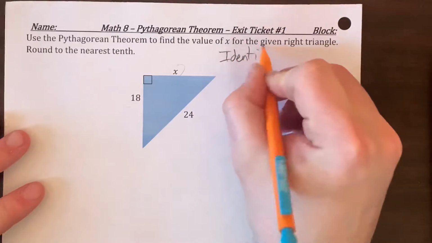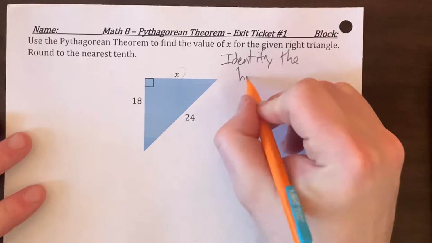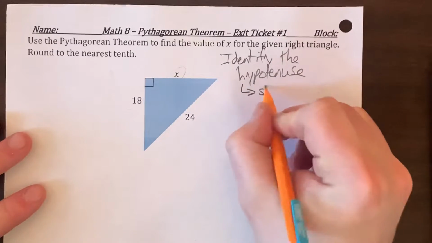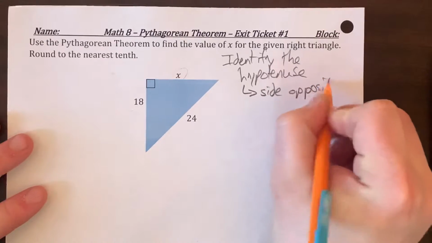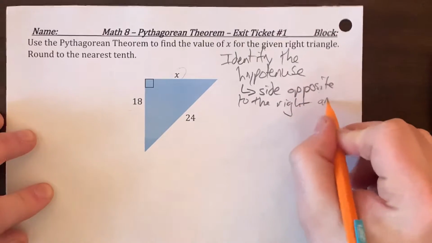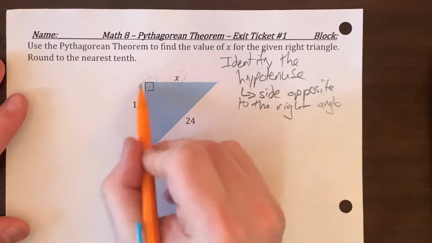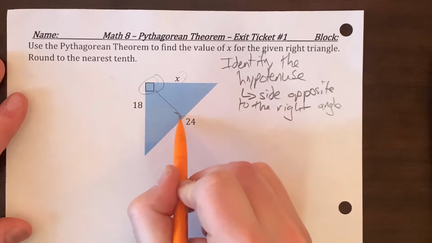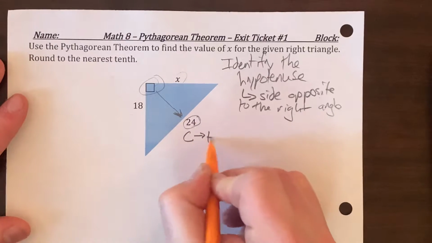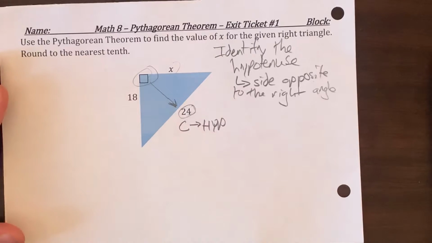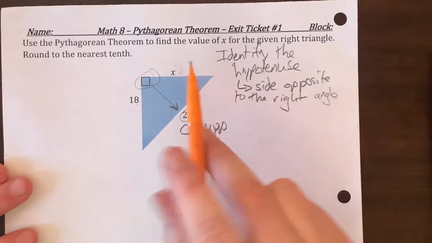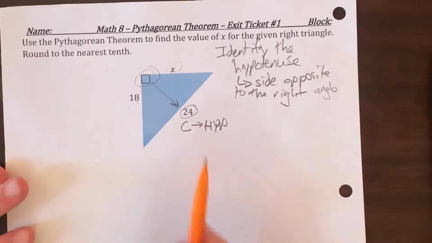We want to identify the hypotenuse. Again, that's going to be the largest side, and it is the side opposite the right angle. Always get used to saying, boom, there's my right angle. Draw the arrow out to it and say, well, that means my hypotenuse is 24. So this is going to be c. That means my two legs for this problem are going to be 18 and x, so whatever value I find should be less than 24.